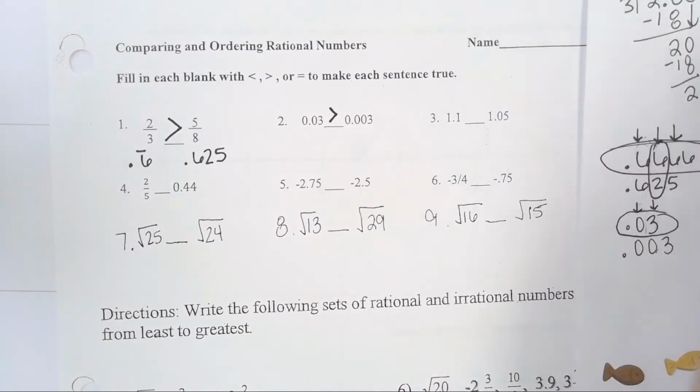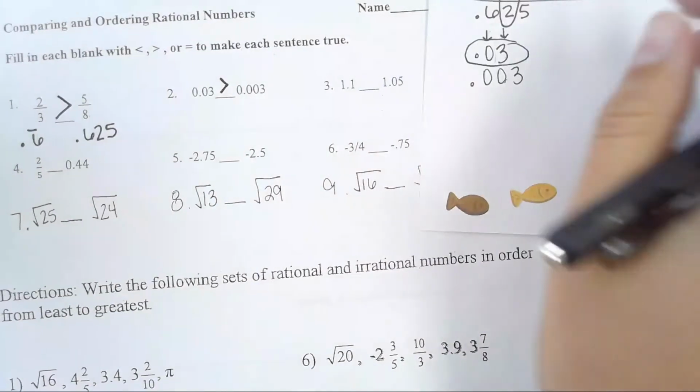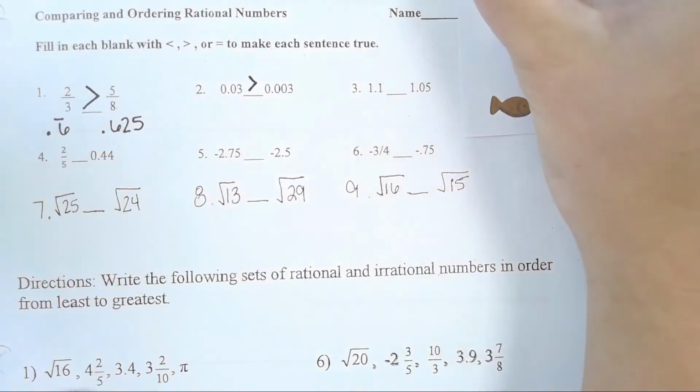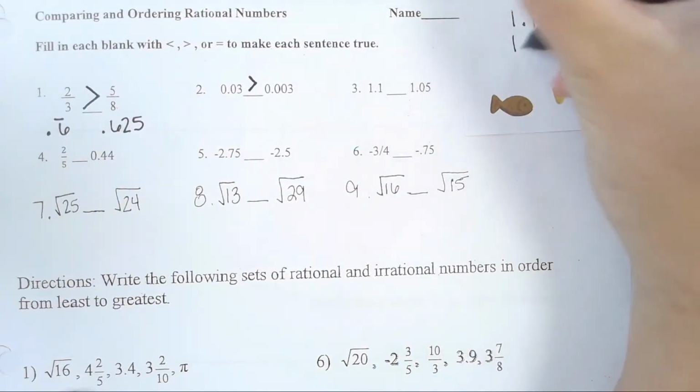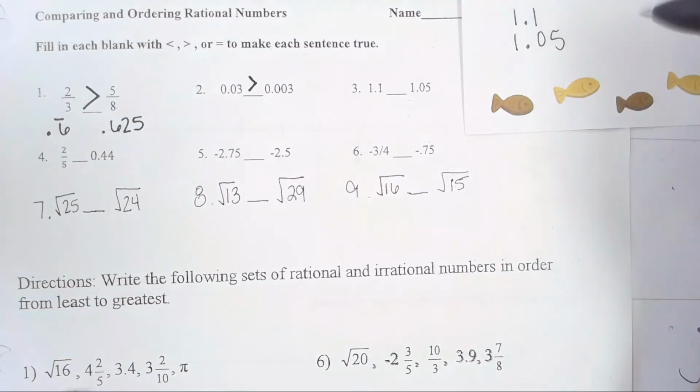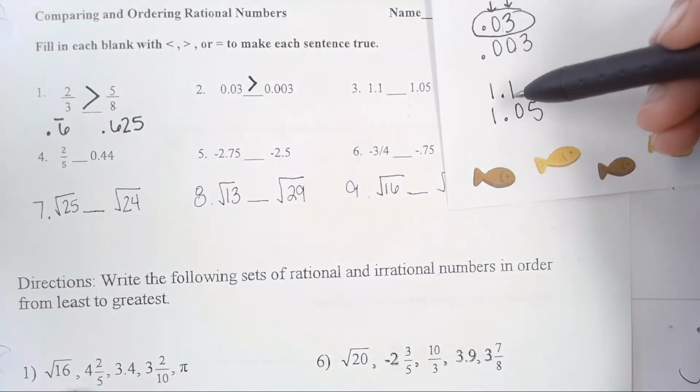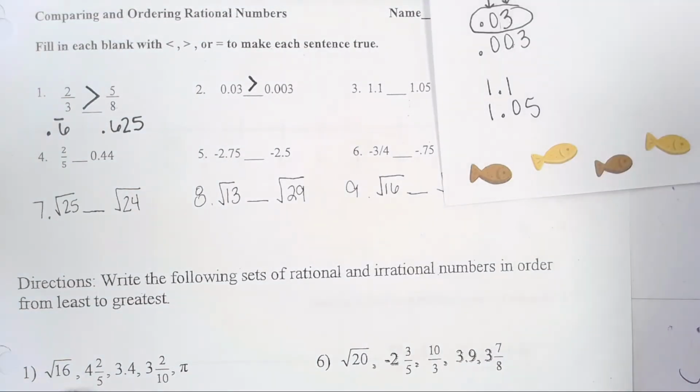All right, next one. Once again, we have decimals, so we don't have to change anything. I'm just going to line them up. So I have 1.1 and I have 1.05. And notice when I say that I'm lining them up with their decimal points, okay?